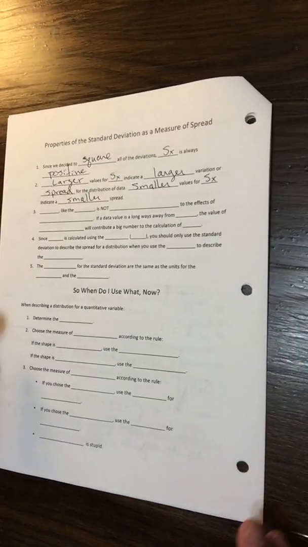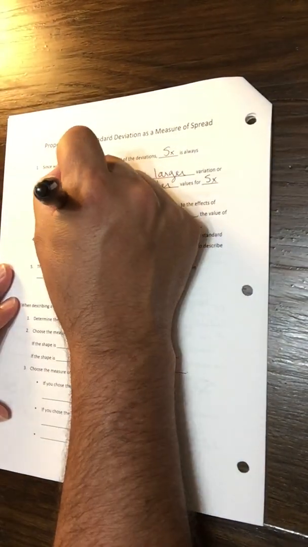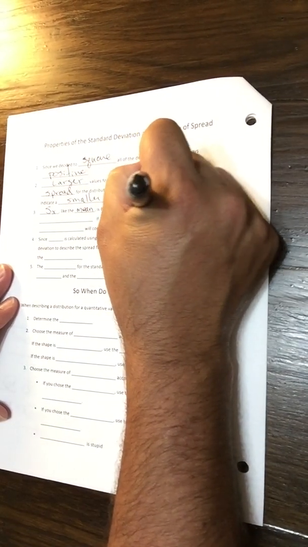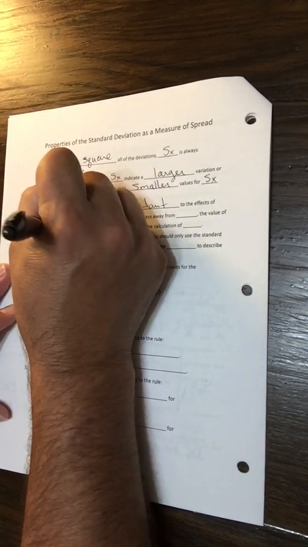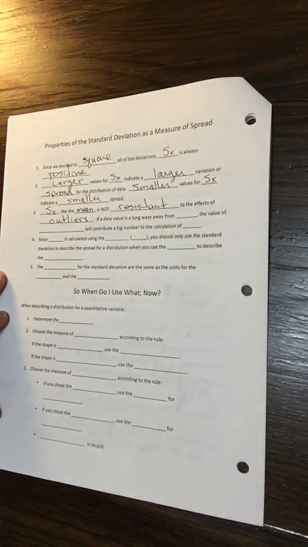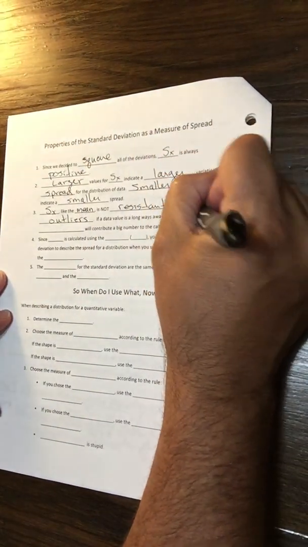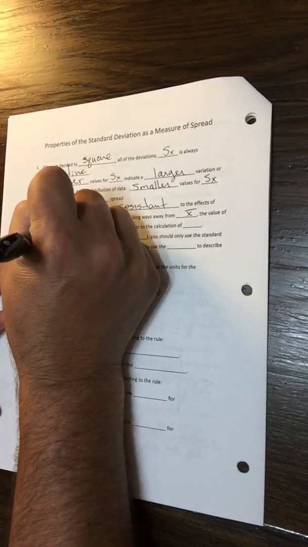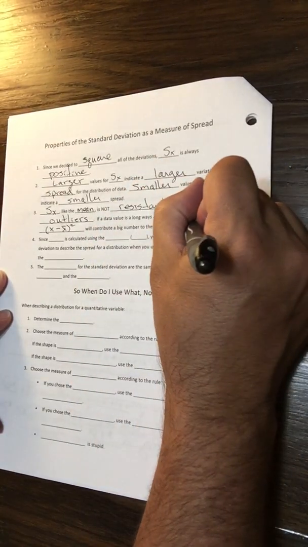Okay? And then number 3 here, the standard deviation, like the mean, just like the example you just saw, is not resistant to the effects of outliers. You put that big old 100 in there and the standard deviation gets much bigger, much quicker. If a data value is a long ways away from the mean, the value of x minus x bar being squared will contribute a big number to the calculation of standard deviation.